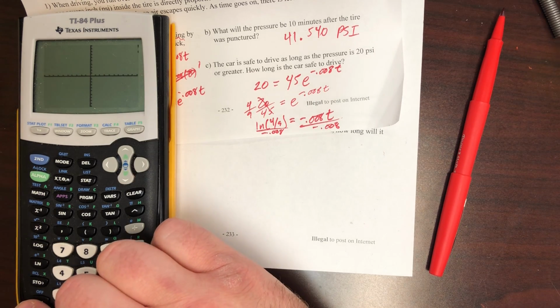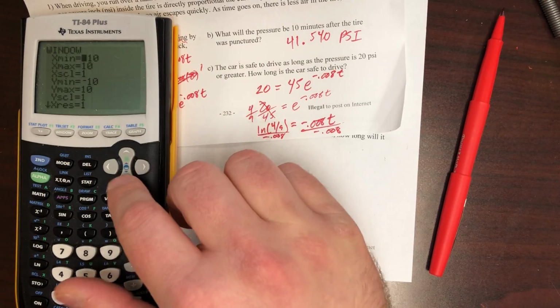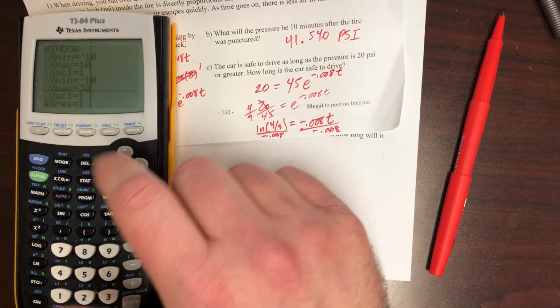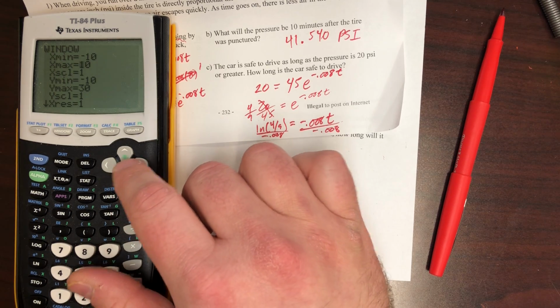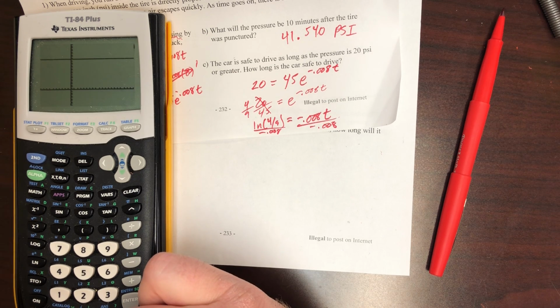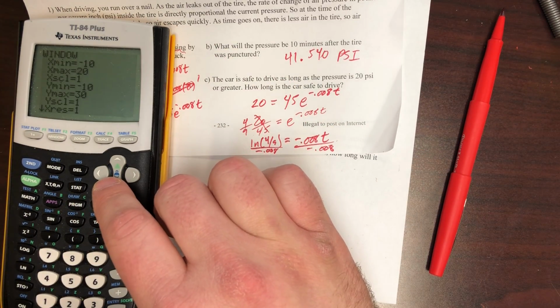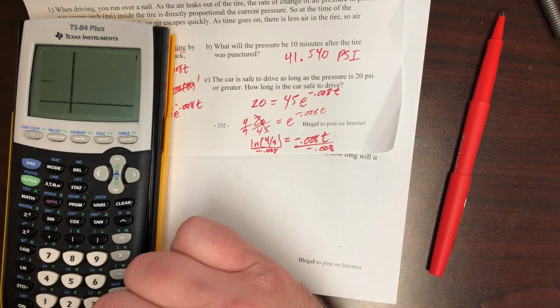And hit graph. Now that's 20, so I already know the original graph isn't going to show it, but I can do window, Ymax, let's say 30. So there's my one, I don't even see the other one yet, so let's set my X max to, let's say 20 minutes. Oh wait, I know at 10 minutes I'm at 41, so I should at least go up to 41 in my Y. Let's go up to 50 in Y. Let's see where we're at.